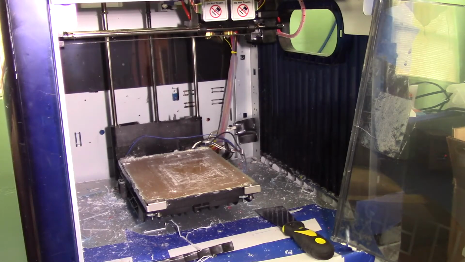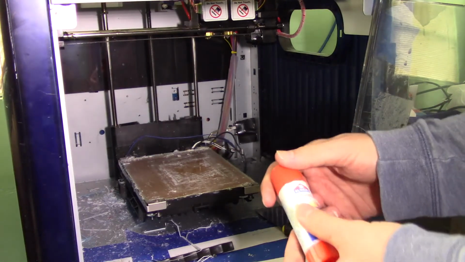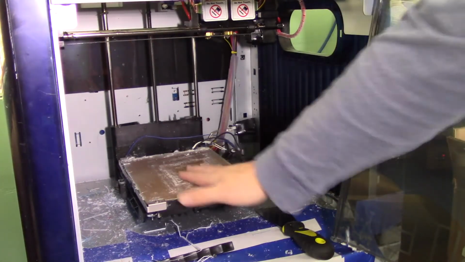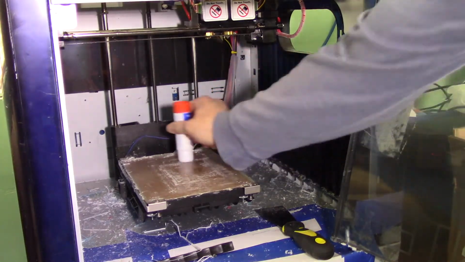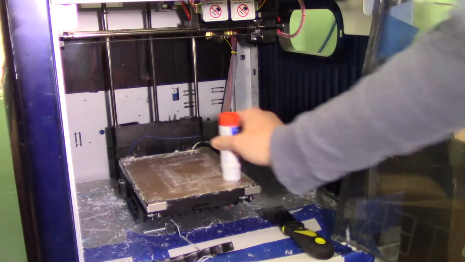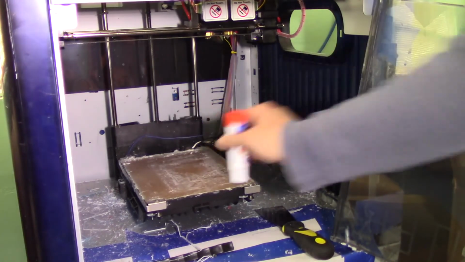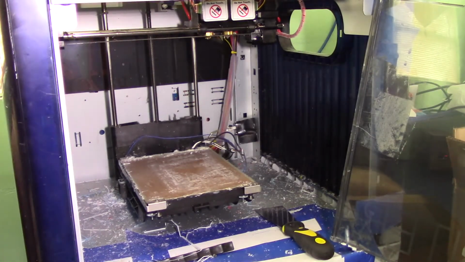Alright, so I'm going to be using white ABS for this print. It's actually an off-white. And I use Elmer's all-purpose glue to make it adhere to my surface here. So I'm just going to put a little bit of this down. I only need a little bit right in the middle for this print. Okay.